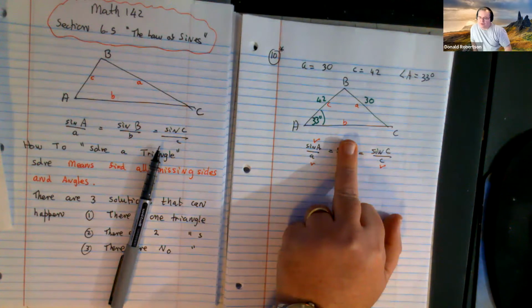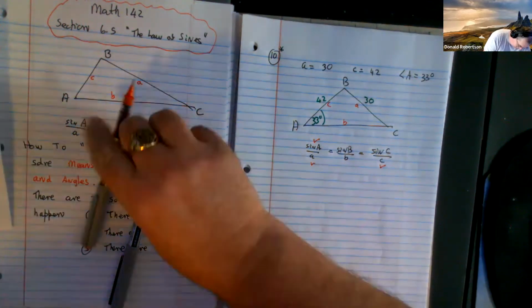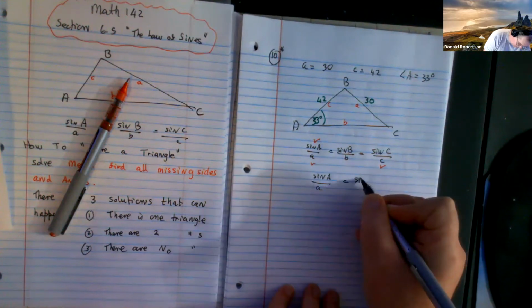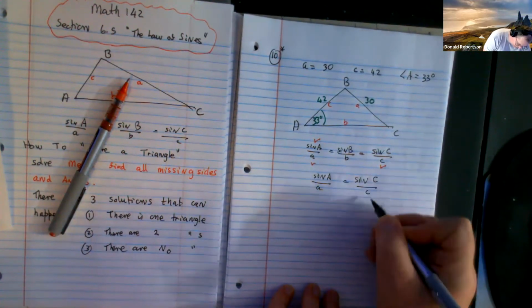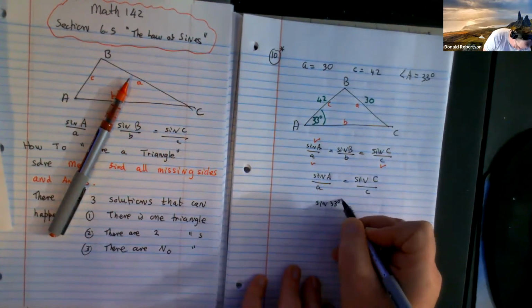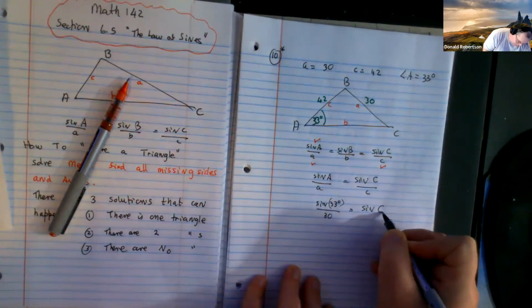I can't do the one in the middle, too many things are missing. So we are going to be doing sine A over little a equals sine C over little c. So it's the sine of 33 degrees over 30 equals the sine of angle C over 42.